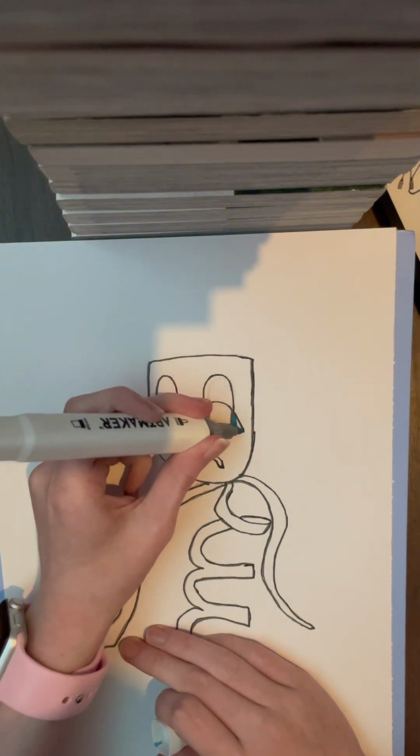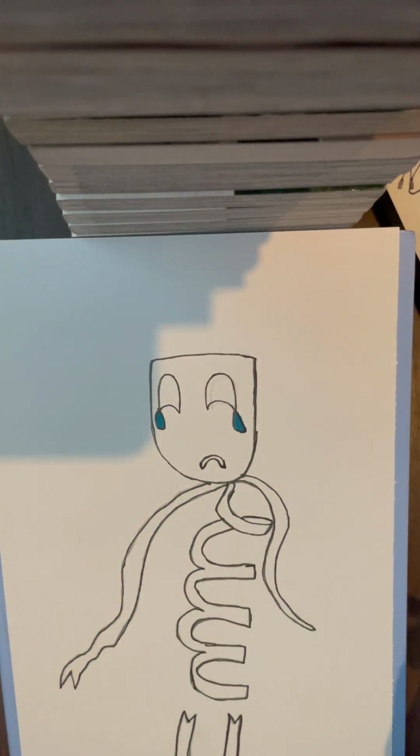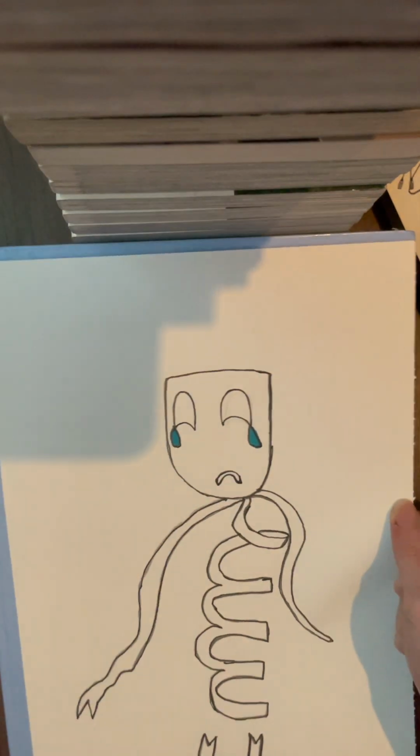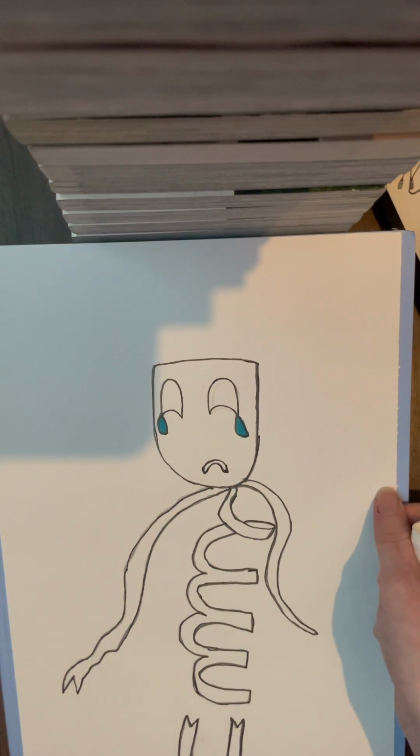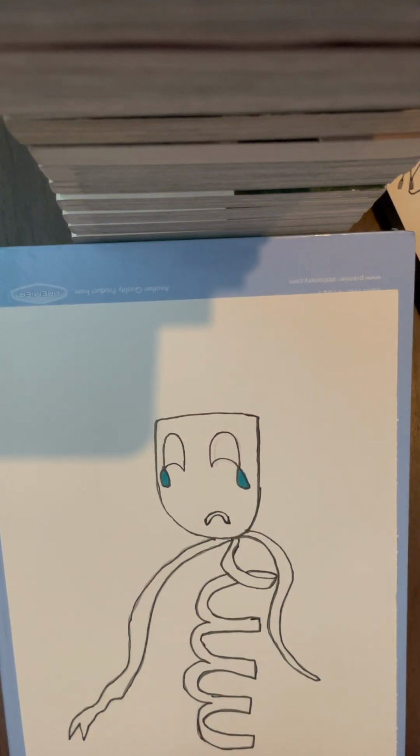Be sure when you're using markers like these to have something under your page, because otherwise they will go through the page. So it's handy that I'm having this under. Okay, so now that we have blue done, where did I leave my black? Here we are.